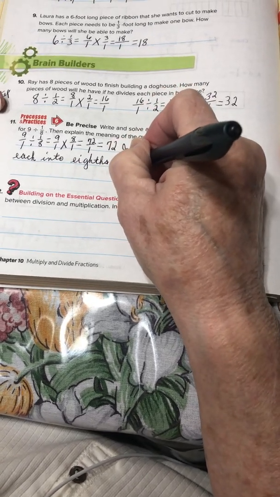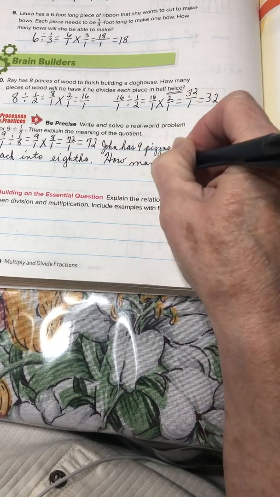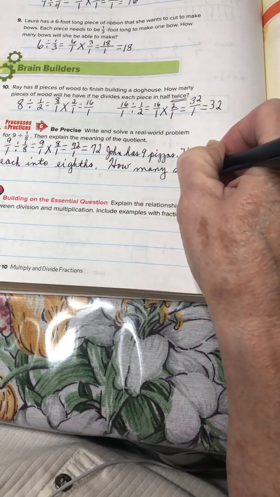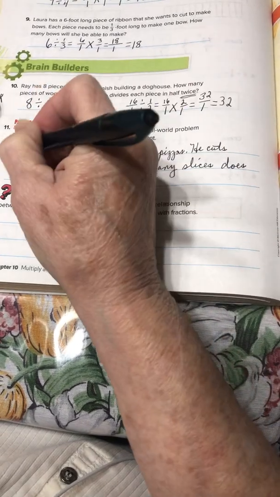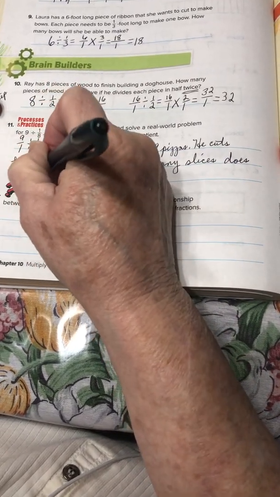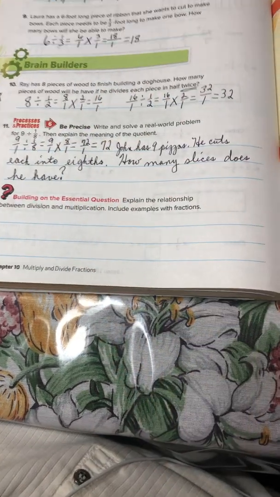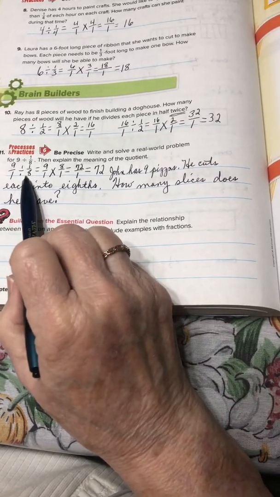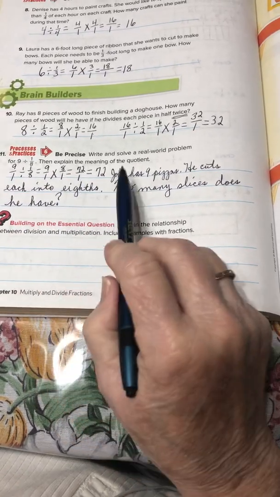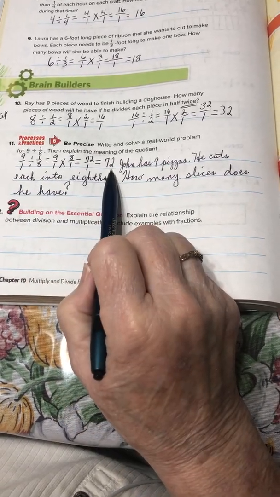How many slices does he have? Okay, so if he has 9 pizzas, he cuts each one into eighths. We want to know how many slices he's going to have. Well, we figured it out. He's going to have 72 slices.